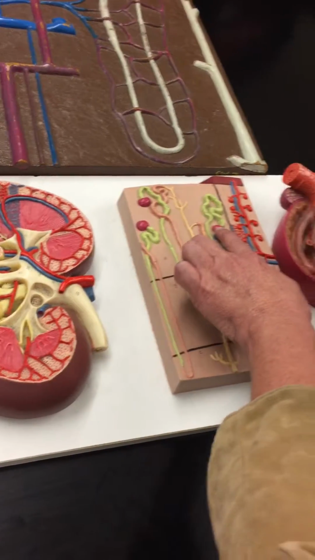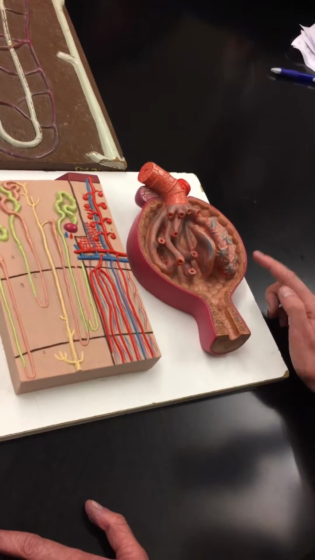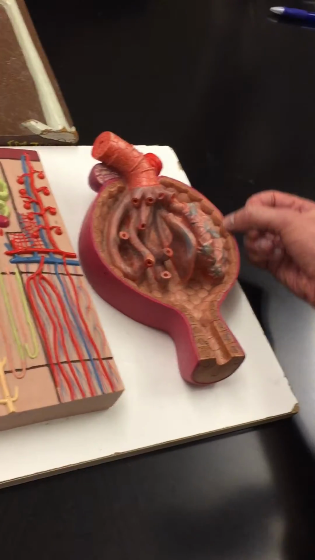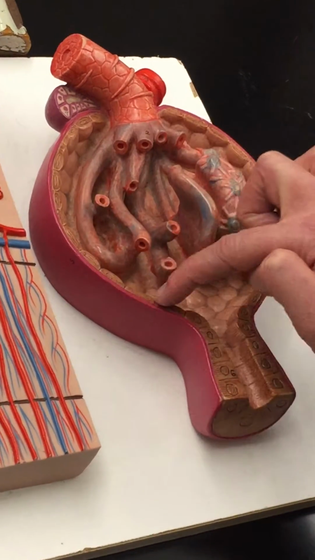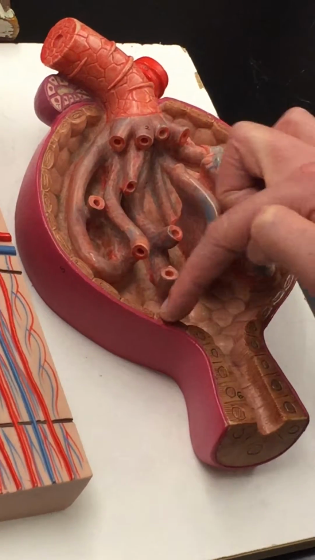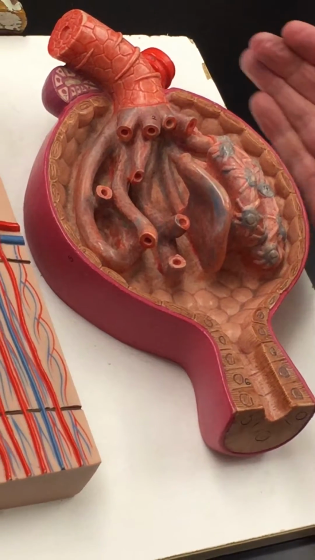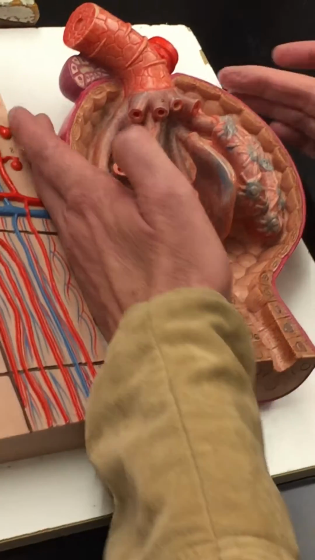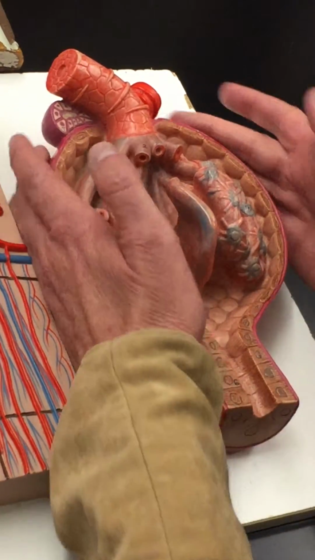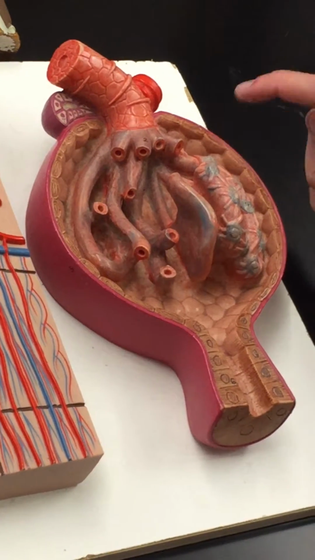So here is just this structure completely blown up. So you could get a tag that said, name this structure here. This is the Bowman's capsule or the glomerular capsule. Those are just two names for the same structure. Stuff on the inside, well, that's actually the epithelial tissue. The Bowman's capsule is actually just this section right here. If you got a tag here that said name the structure, it's the Bowman's capsule.